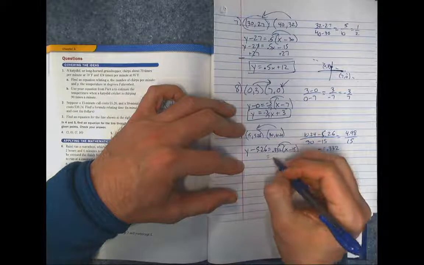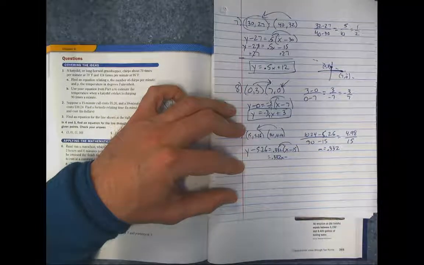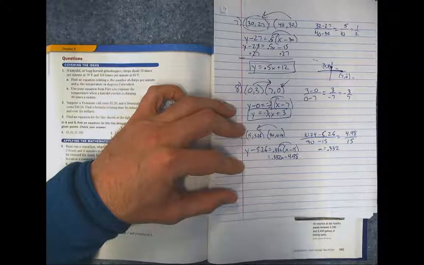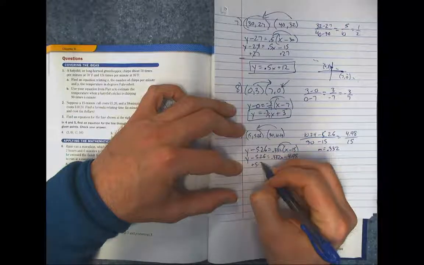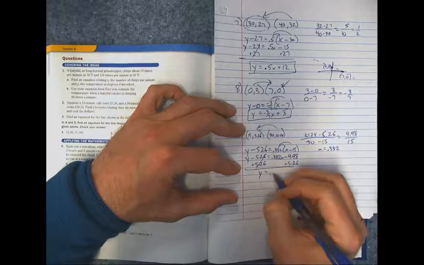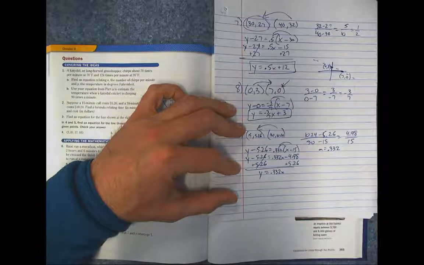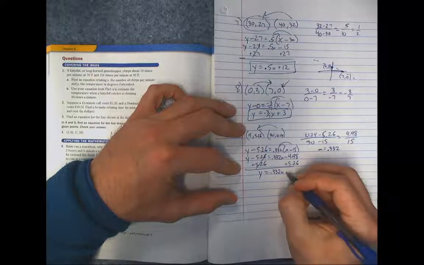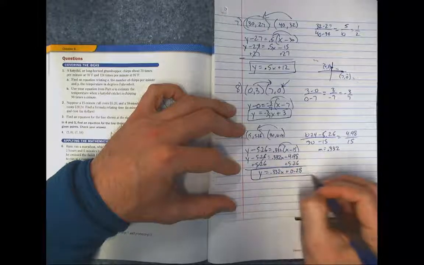So 0.332x minus, and go ahead and multiply times 15. It's 4.98. And I bring this down, and I'm going to add 5.26. So I still have 0.332x. So this is a negative 4.98 plus 5.26. And that's a positive 0.28. And there is my formula.